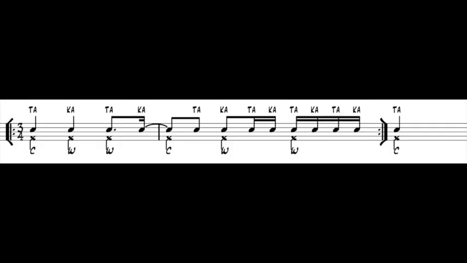If we wanted to double the length of this composition, we will use not only the syllable ta, but we will use the syllables ta, ka. And what I mean by that is now we will have, instead of one quarter note, two quarter notes. The first indicated by the syllable ta, and the second by the syllable ka. We will also double the dotted eighth note. First dotted eighth note, we will say ta, and second ka.